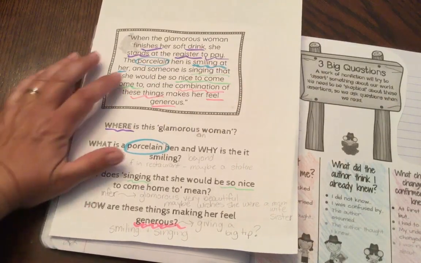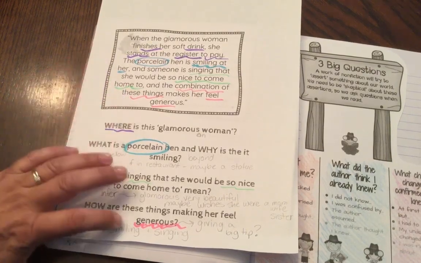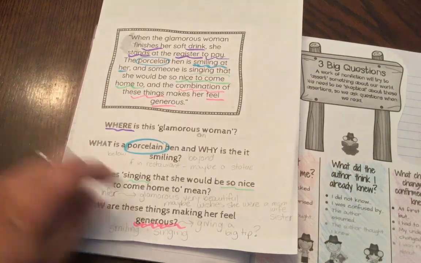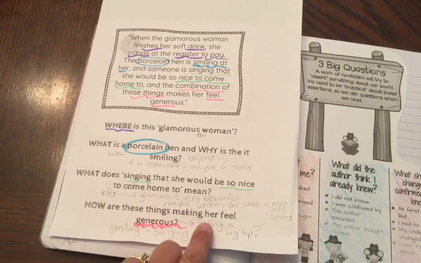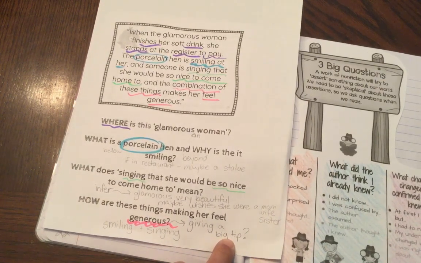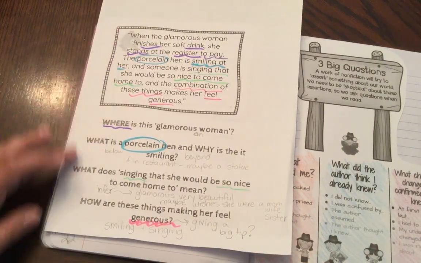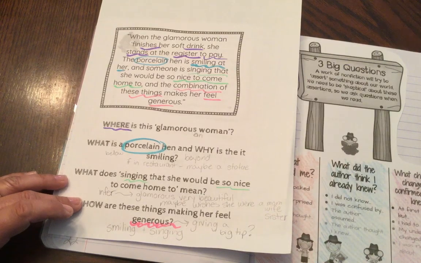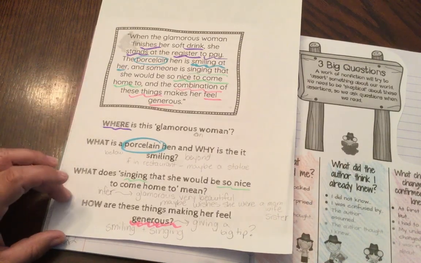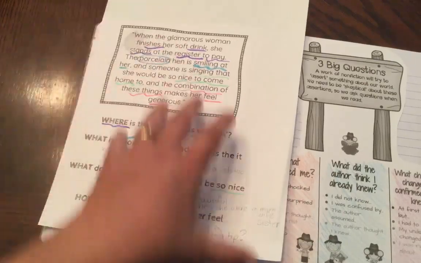The two things, well, the smiling of the hen and the singing of someone. Those two things, I'm inferring, might be making her feel really good inside, and so maybe as she's paying, she could be giving a big tip. Just by examining a small piece of text and asking myself questions and then trying to answer those questions, I've dug deeper to the meaning.